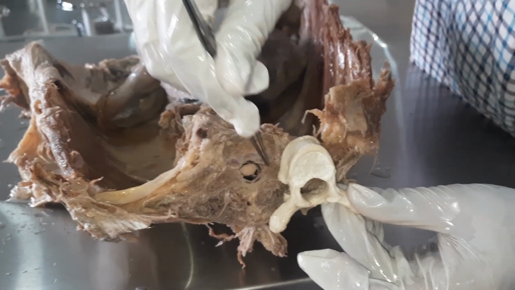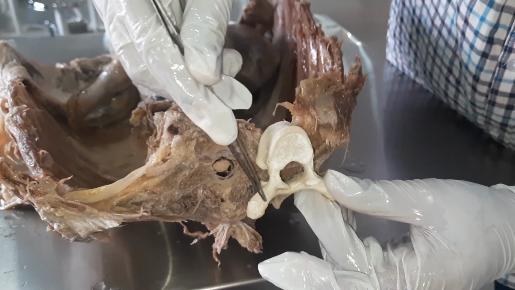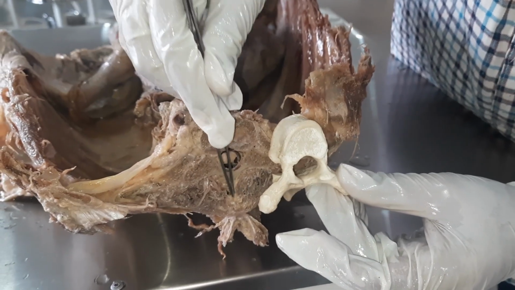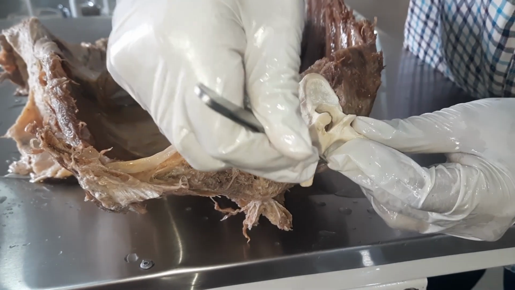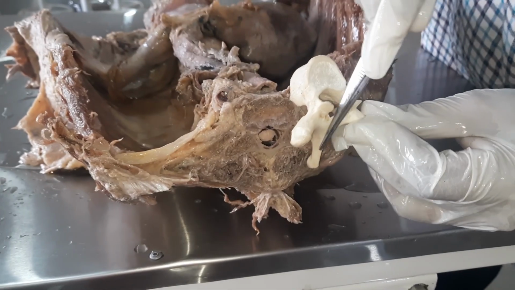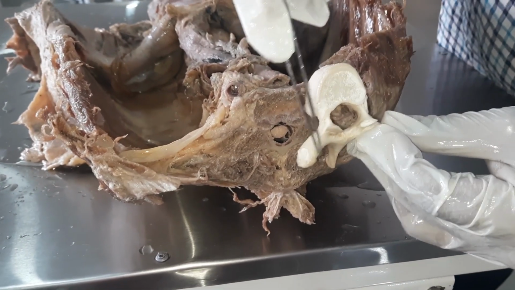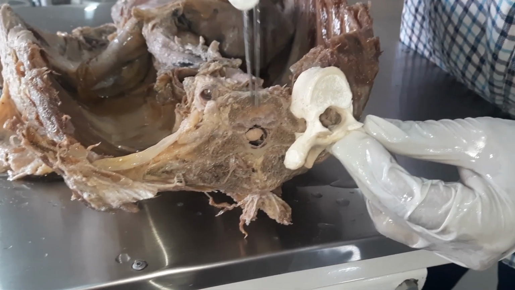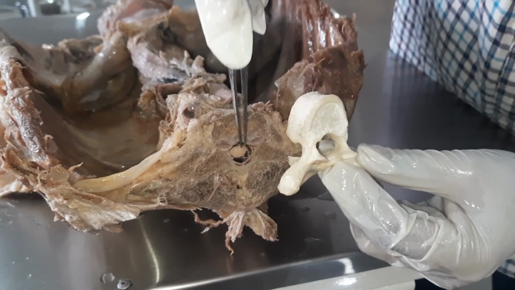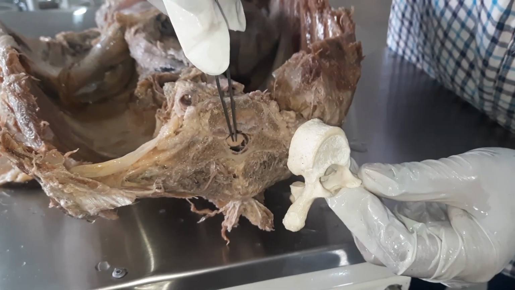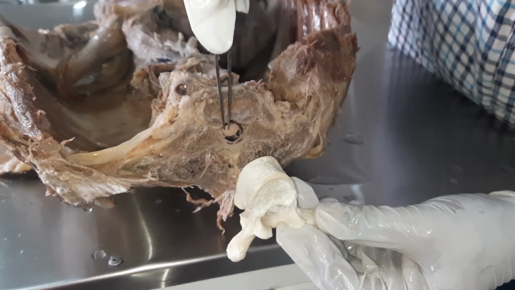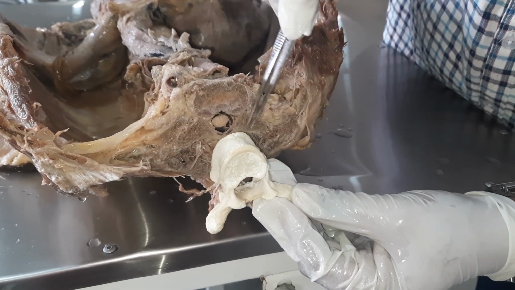So you can see the vertebral canal, and this is transverse process, spine. The spine can be seen here, the spine, transverse process, body of the vertebra, and in the vertebral canal you can see the section of the spinal cord. Also you can see the transverse process.